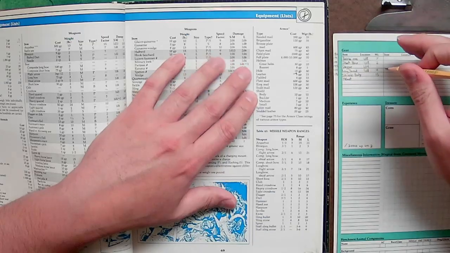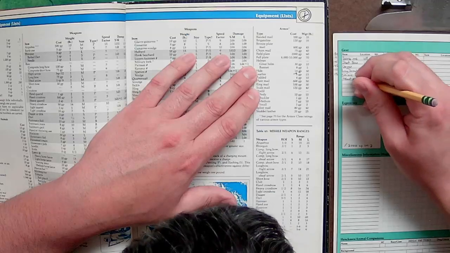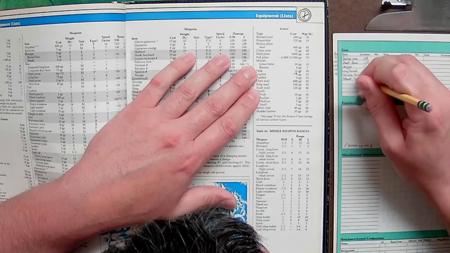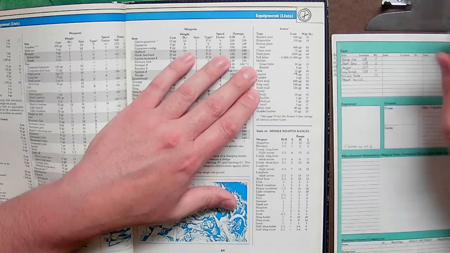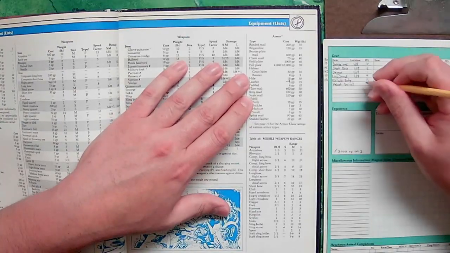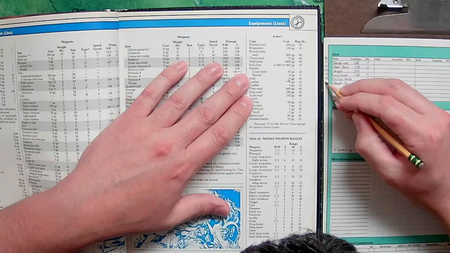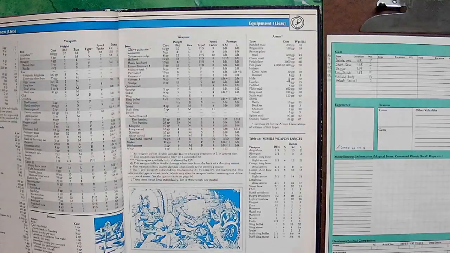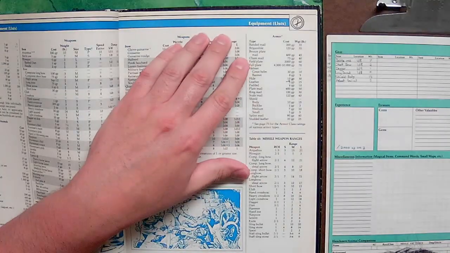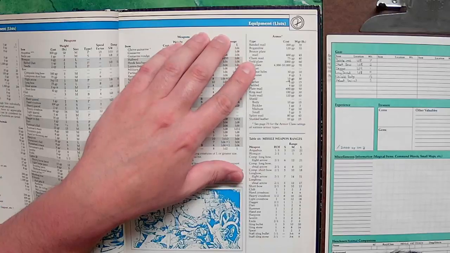And then the helmet, a bassinet, no, that's not right, will be, let's see, that's going to weigh 5 pounds, 8 gold pieces. Oh, that puts us in an even 110. Good. Okay. Now we need the body armor. We'll do chainmail, which weighs about 40 pounds, looks like. 75 gold pieces.